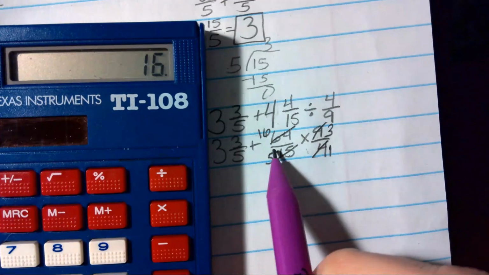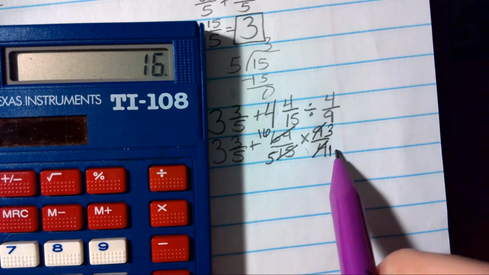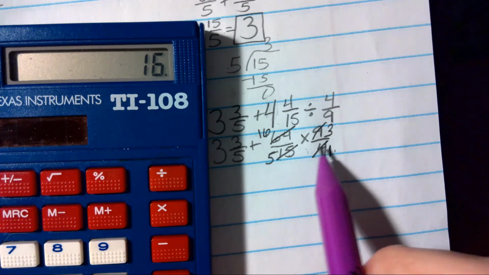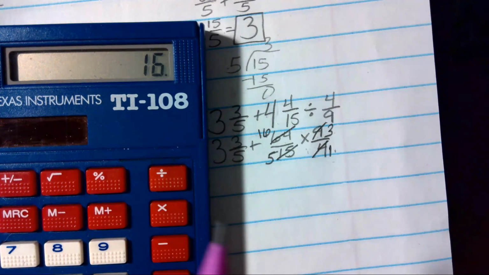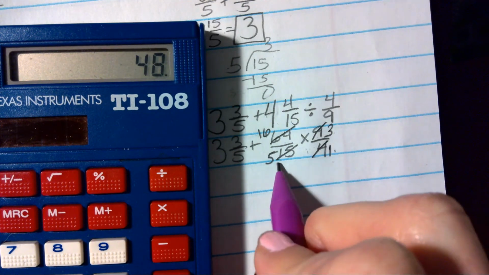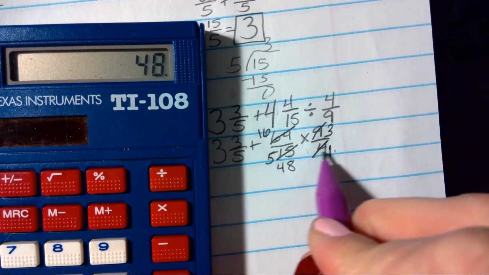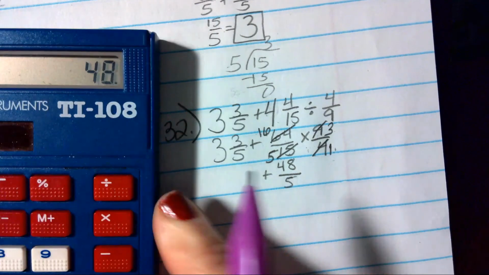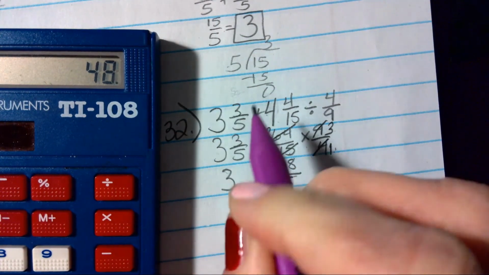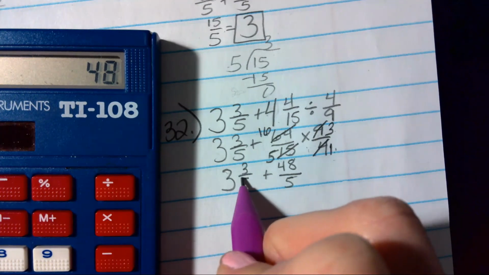So now I have 16/5 times 3 ones. Multiply my numerators. 16 times 3 is 48. 5 times 1 is 5. I have 48/5. And then I'm adding 3 and 3/5.